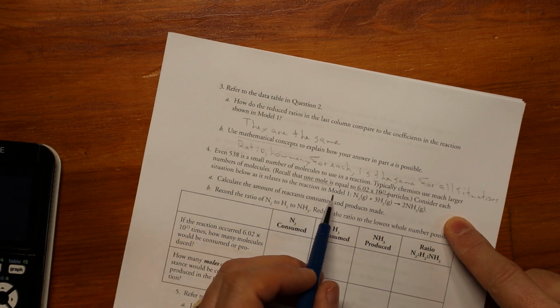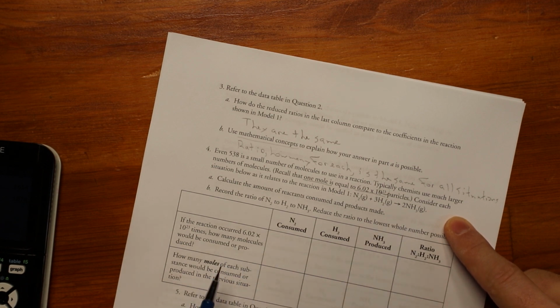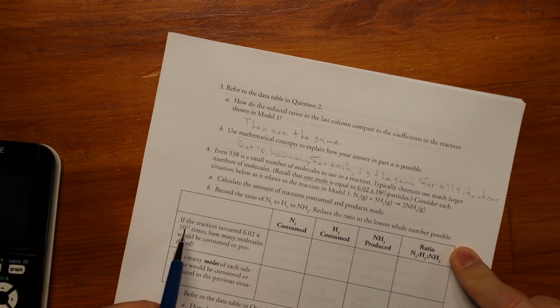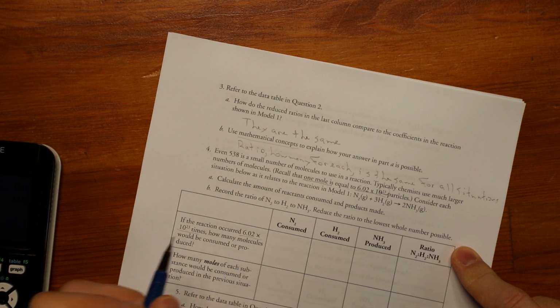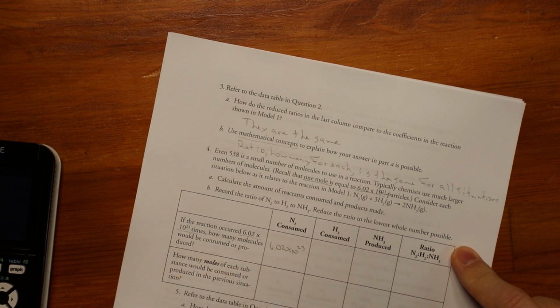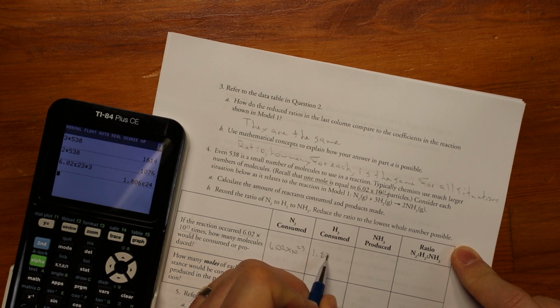Consider each situation below as it relates to the reaction in Model 1. Here's again our equation. 1 nitrogen, 3 hydrogen yields 2 ammonia. Calculate the number of reactants consumed and products made, and look at the ratio. If the reaction occurs this many times, which is 1 mole, how many molecules would be produced or consumed? Well, this would be 6.02 times 10 to the 23rd, right? 6.02 times 10 to the 23rd times 3 for my second answer is 1.806 times 10 to the 24th, right?